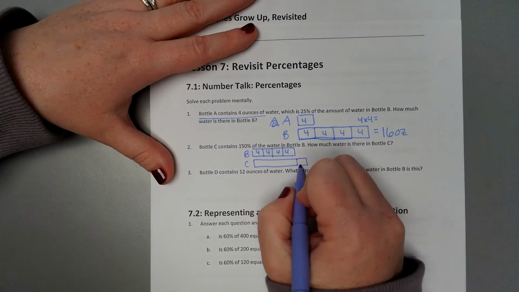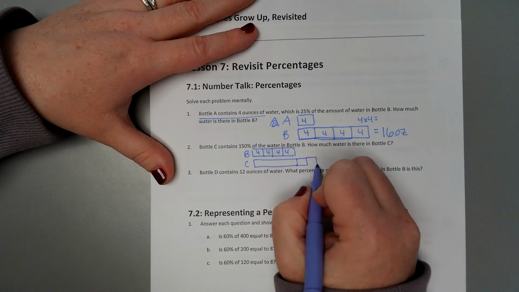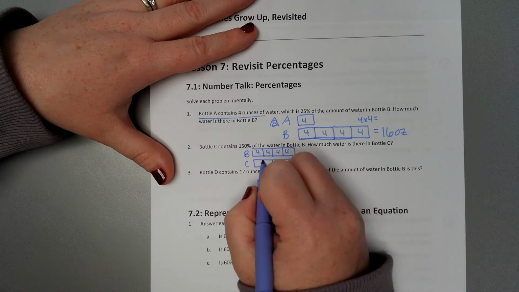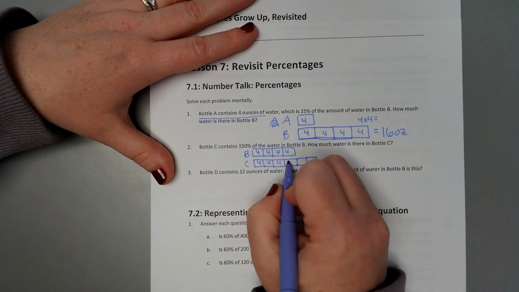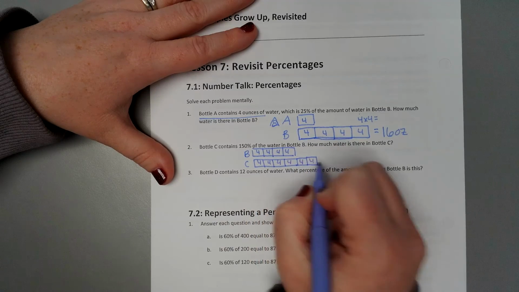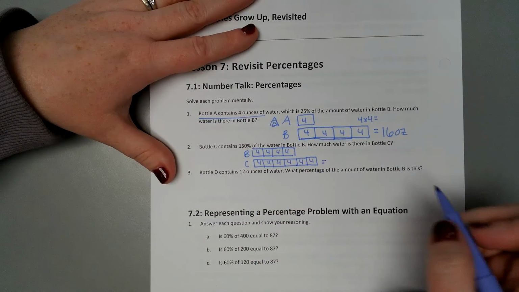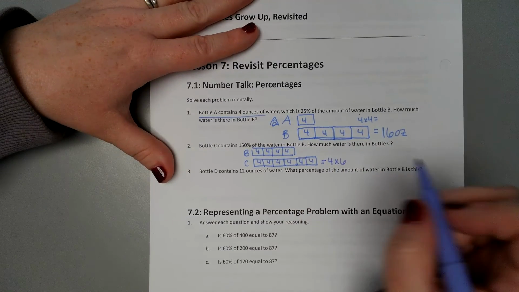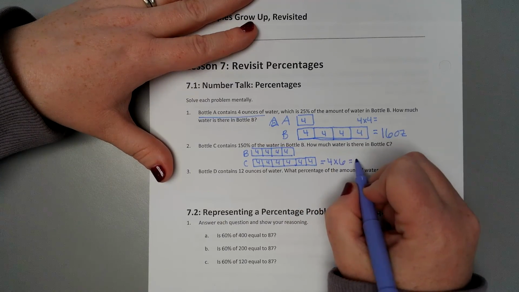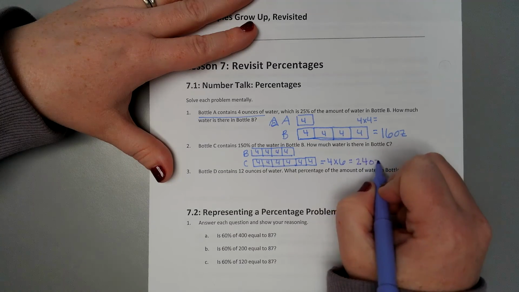So here's 25 more, here's another 25. Now we have 150%. In each square, they're still the same size. They're all 4s. We now have 4 times 6 because there are 6 squares, and that gives us 24 ounces.